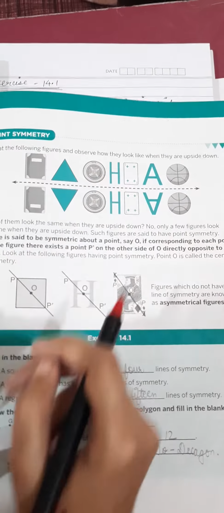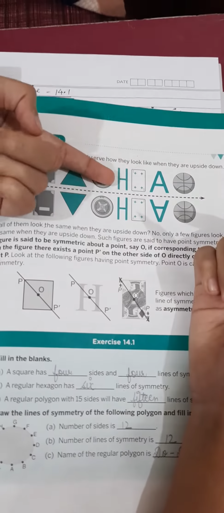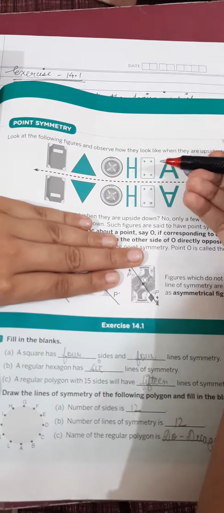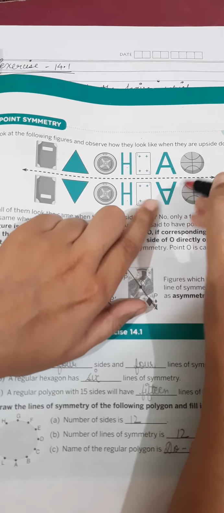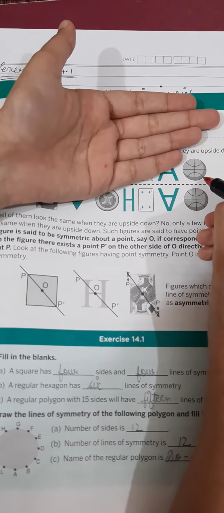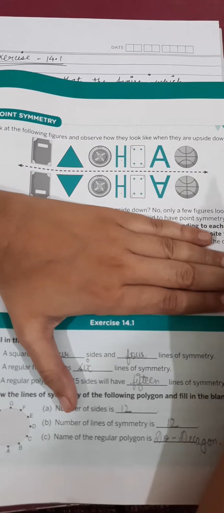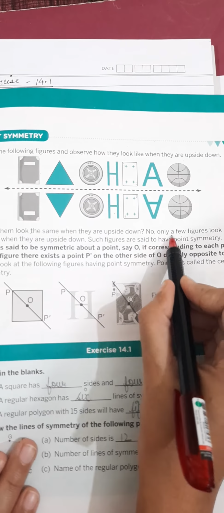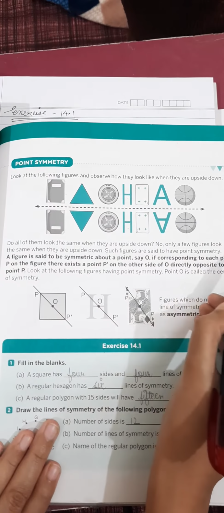Next, a circle. Circle has the point of symmetry. You can rotate it at any point, it will give the same shape. Now H. If H is there, just put it upside down. It is giving the same shape. Similarly, this A is not giving me the same shape. And the next, this ball. If this ball is there and I keep it like this, it is going to give me the same shape. So that means this is also having the point symmetry. Okay, so only a few figures look the same when they are upside down. Such figures are said to have the point symmetry.